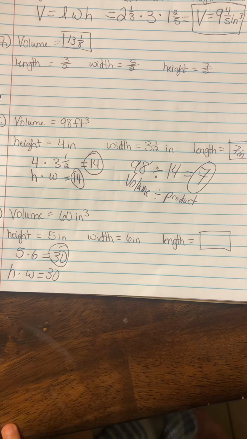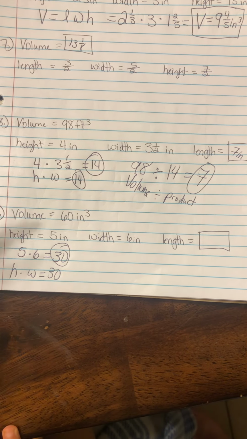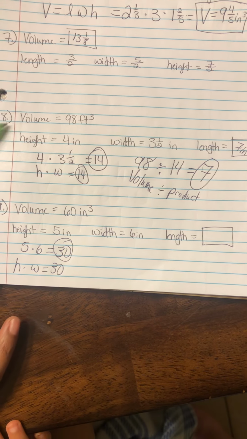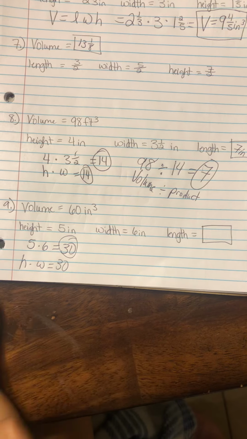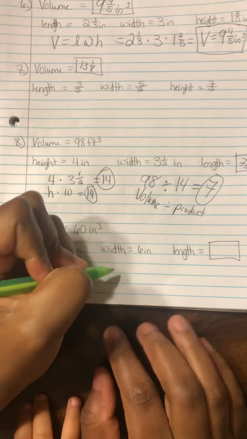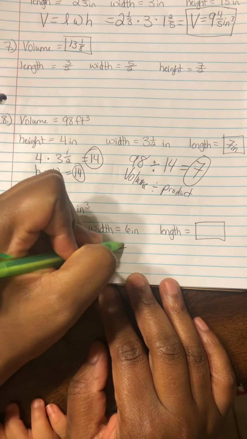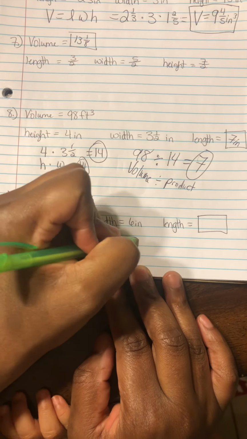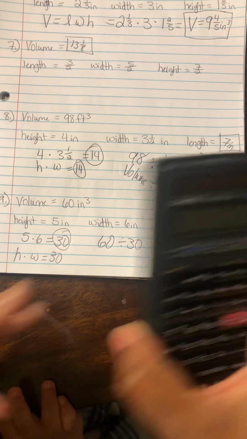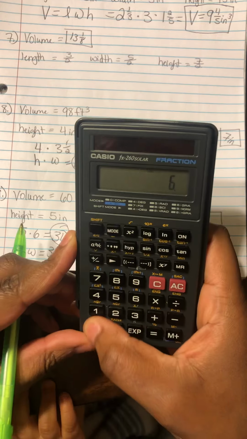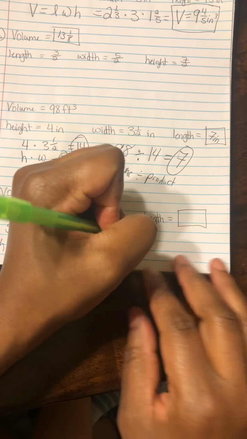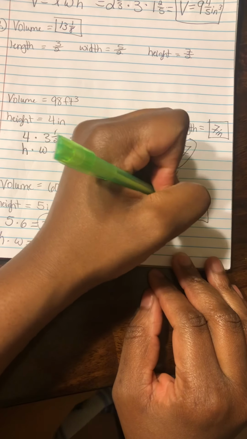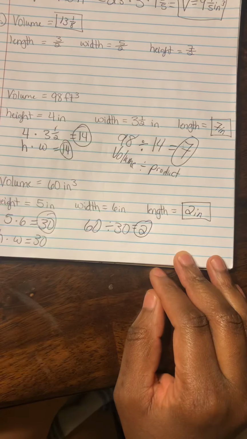All right, so what's the next thing we're supposed to do? And you can look at number 8 for a hint. That's right. You do the volume divided by the product, okay? And remember, make sure you put the volume first. That's the bigger number, okay? So you're going to do 60 divided by 30. Get your calculator handy if you don't know that. And we get 2. Okay, so the length here is 2 inches, all right?